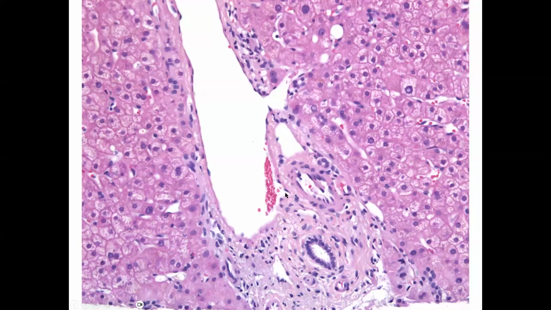These are the components of the portal tract. The large vessel is the portal vein, where most of the blood coming into the liver is carried. Then the smaller blood vessel with the thicker walls, which have a little bit of muscle, is the hepatic artery. And here, the bile duct is made of epithelial cells rather than vascular cells, and this is carrying bile.